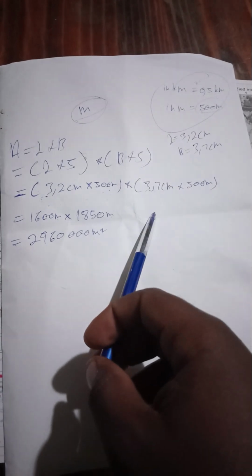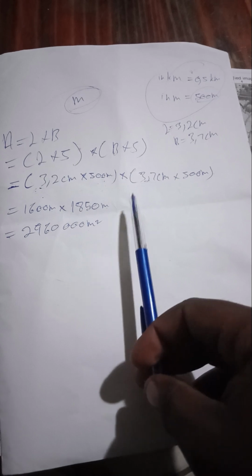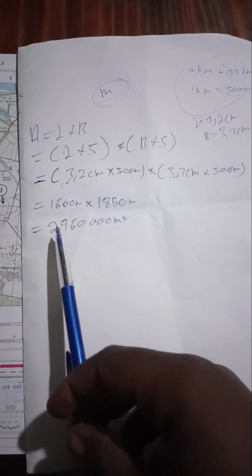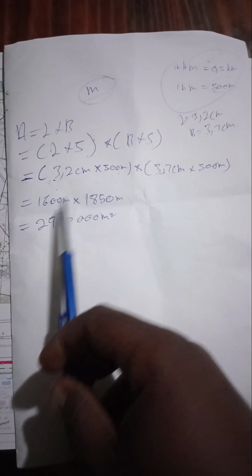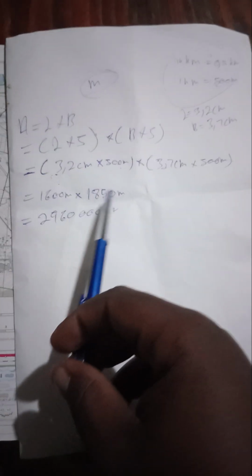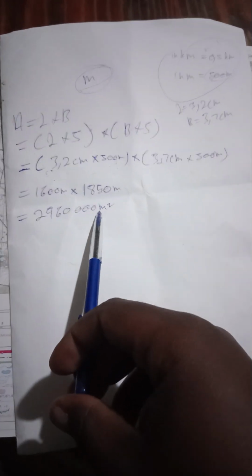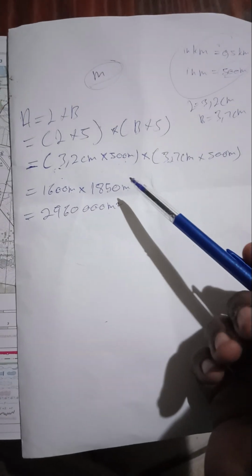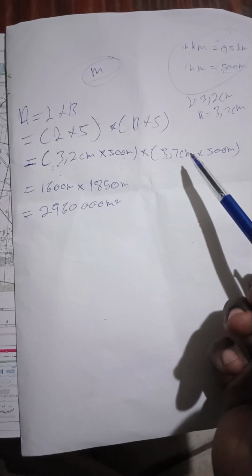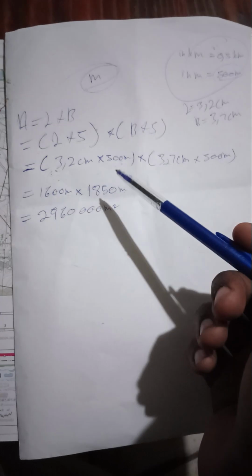And then you multiply 3.7 centimeters by 500 meters. It gives you 1850 meters. And then when you multiply the both given answers, you will get 2,960,000 meter squared. This square represents that it is meters from the one for the breadth and the length. It was 1600 meters times 1850 meters.